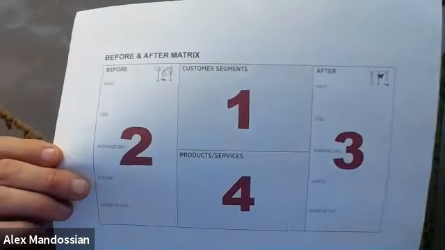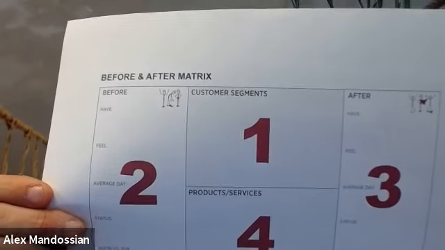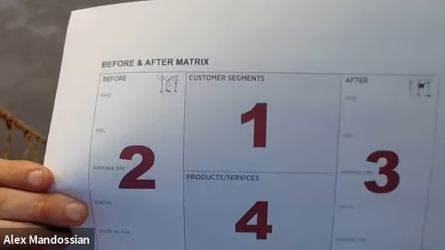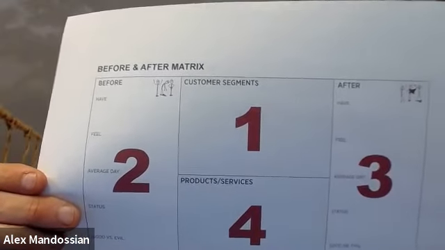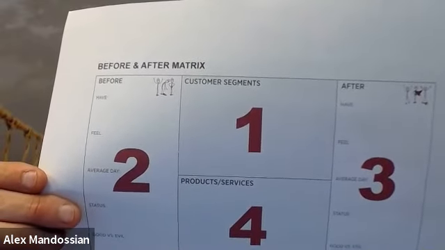So I'm going to talk about some case studies that are in your case study book, but I want to handle any questions you may have right now before I go into the case studies. Remember, first thing you do is the customer segments. You're guessing. Next is the 5 sections of the before, the 5 sections of the after is number 3, and then different product ideas as a result of that.